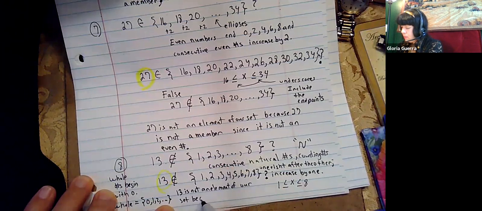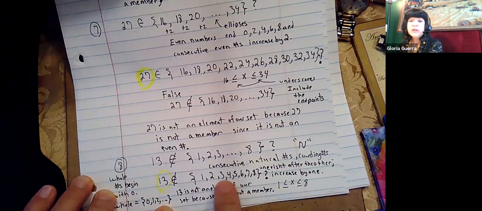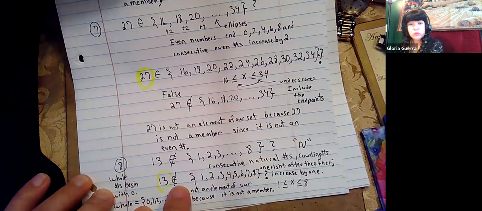And why? Because it is not a member. You can see it's not in there. And so is this true or false? Yeah, this is true. 13 is not, and that's true.